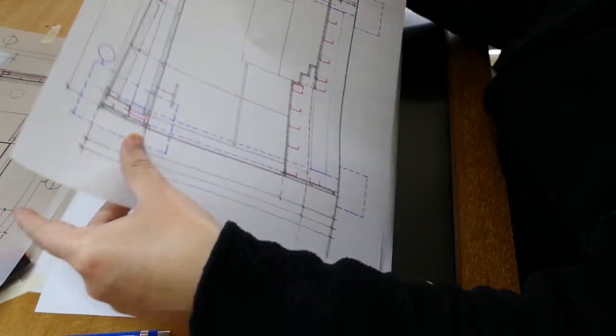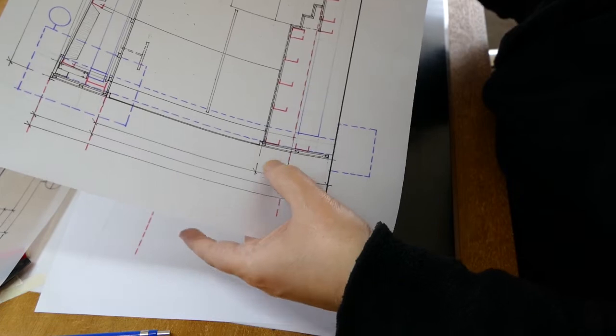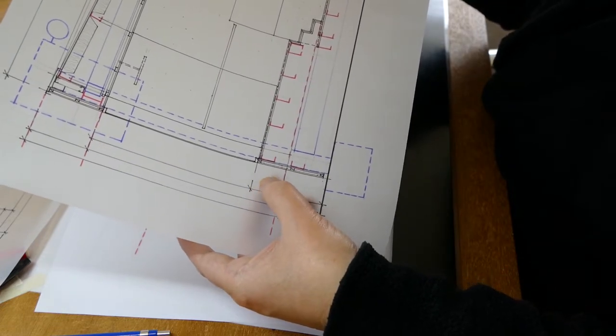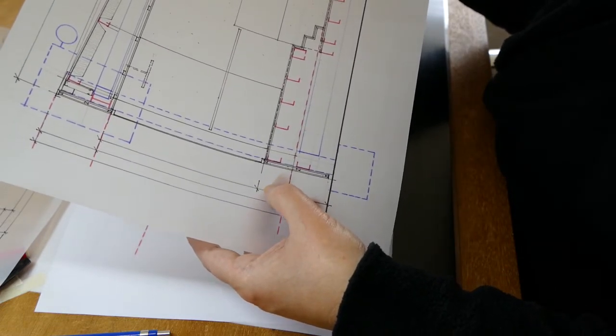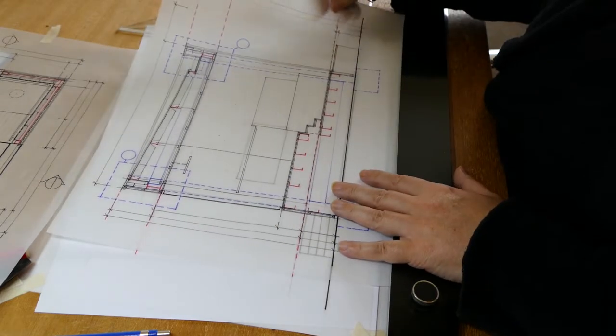And I have another floor level height here, because I have 2 different levels, so I need to indicate it here.